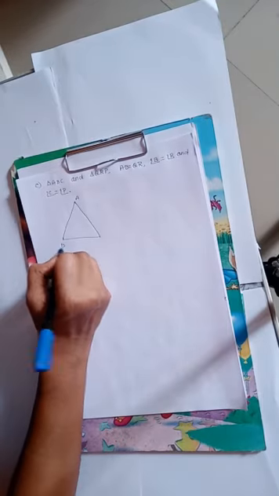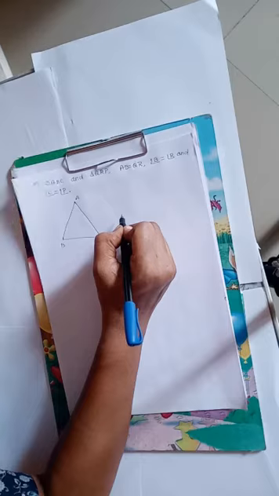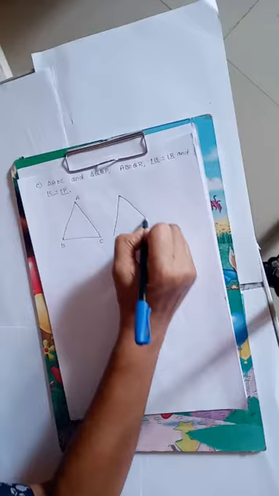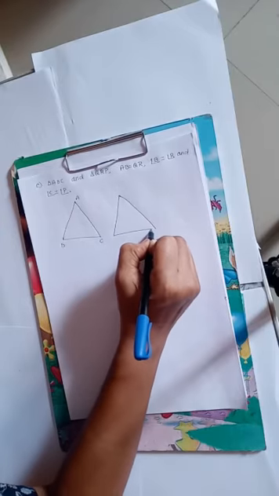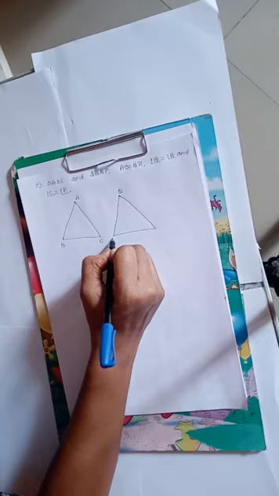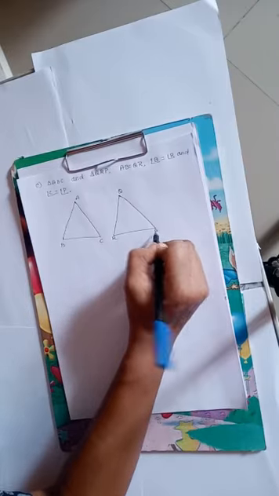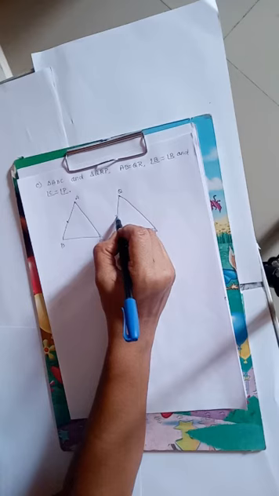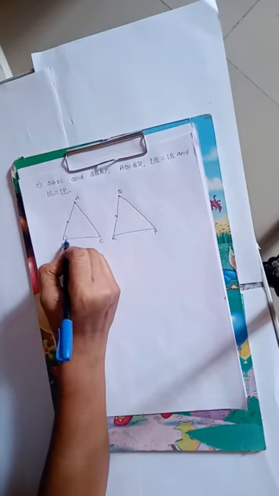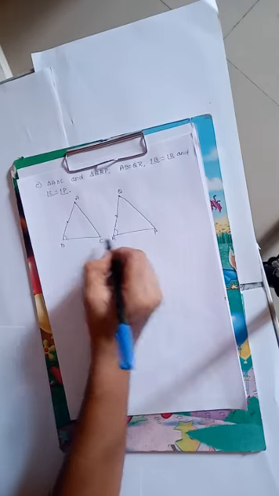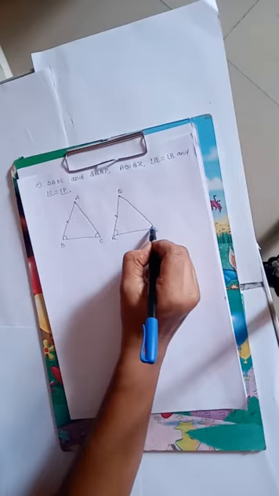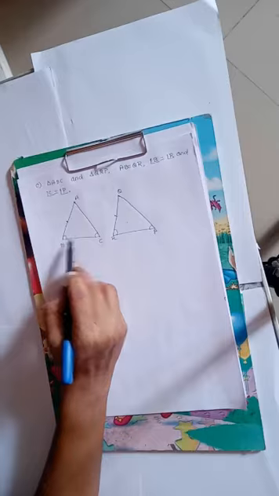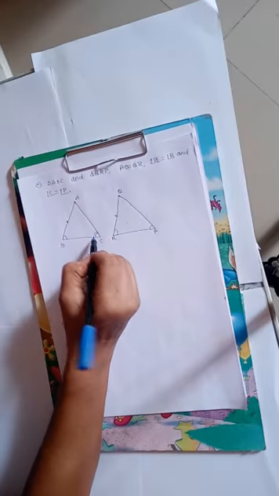A, B, C, and again one more triangle is Q, R, P. See, in this they given that AB is equals to QR, and again they mention angle B is equals to angle R, and again angle C is equals to angle P. See, in these two triangles the two angles are equal.